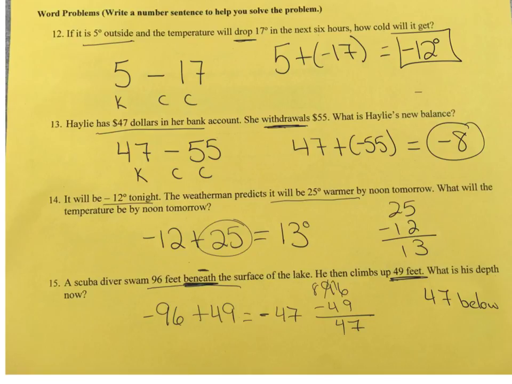Great job getting your review done. Now study and make sure you know all of those key words. Actually, let's go over them on the next page real quick. So let's take a look at some keywords real quick.